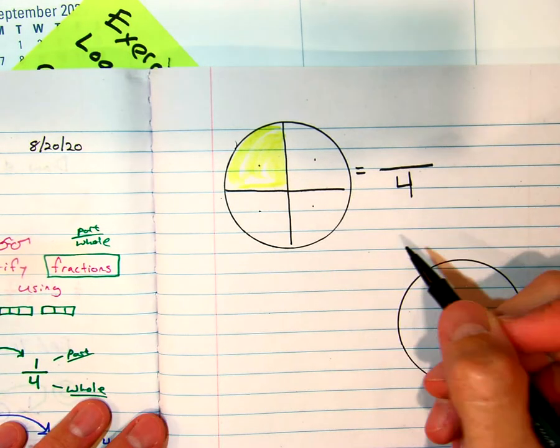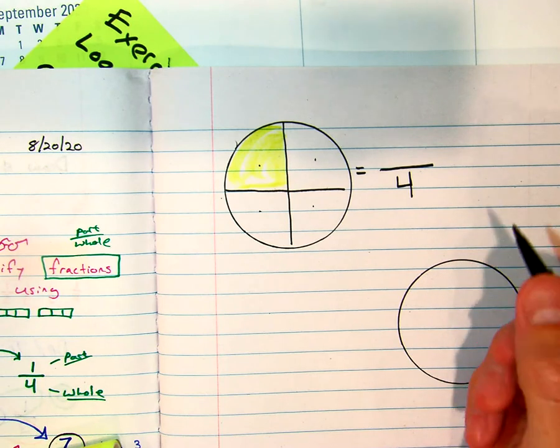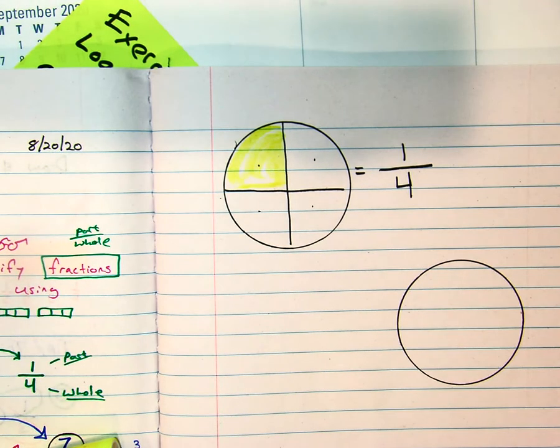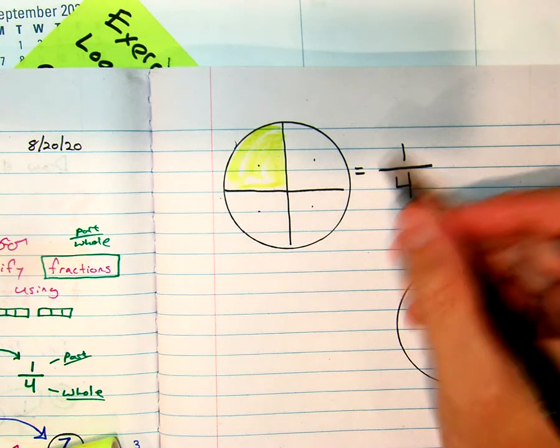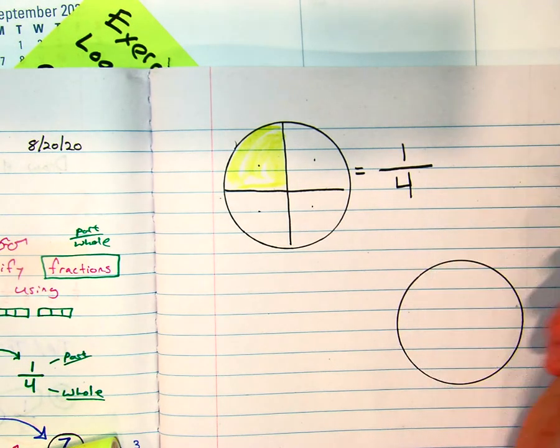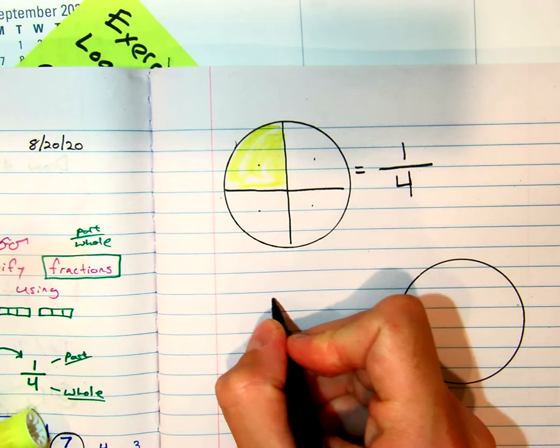Now, this could go one of two ways. What is the part that is shaded yellow? 1 of 4. I could ask this and say, how much of the circle is not shaded yellow? That would be 1, 2, 3/4. So this is a fraction. Small number on top, big number on the bottom. And let's stick with that same example of 7 over 4.